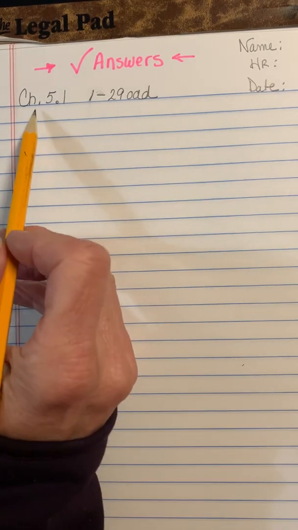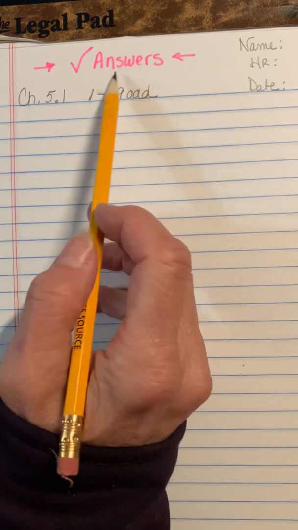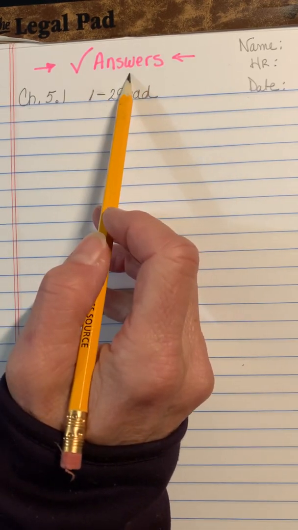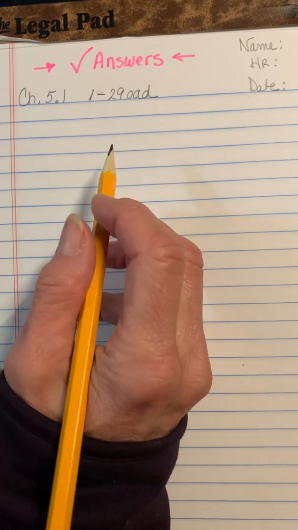So make sure you get it labeled at the top, 5.1, 1 through 29 odd, get your name, hour, and date on there. And then I wrote this as a reminder, check your answers, because it's the only way you're going to know if you're doing the work correctly.